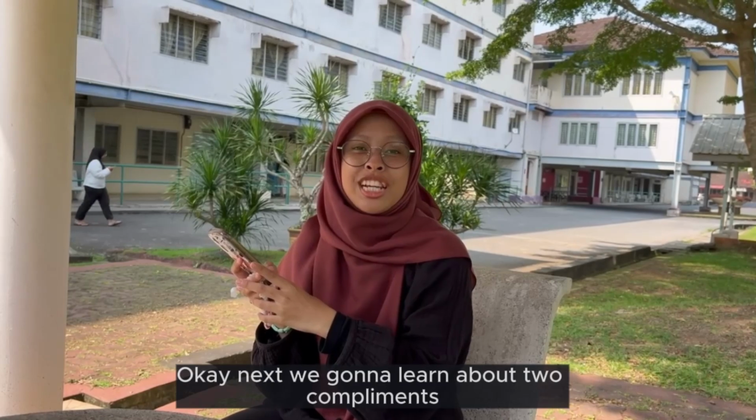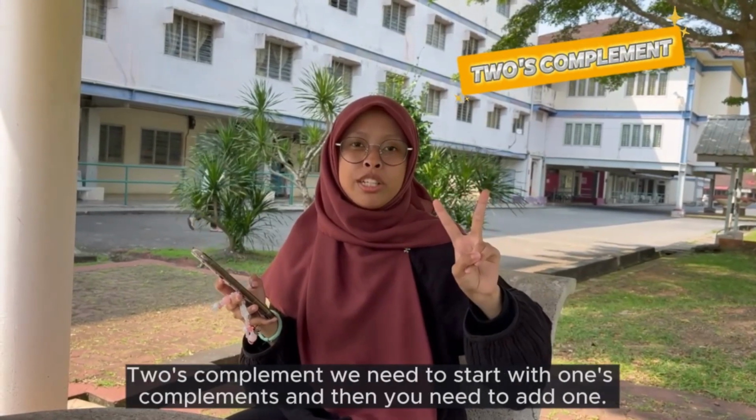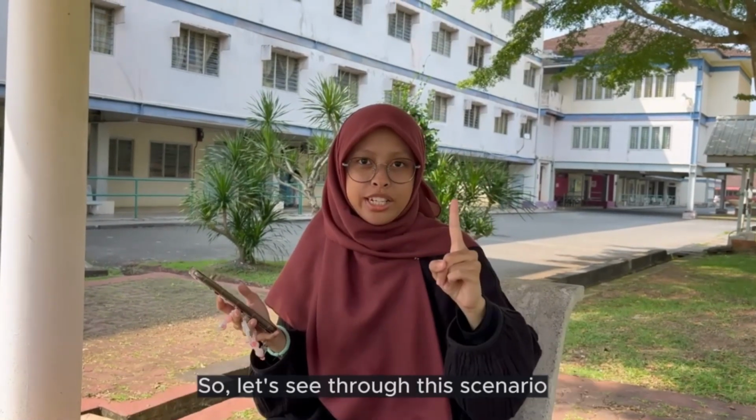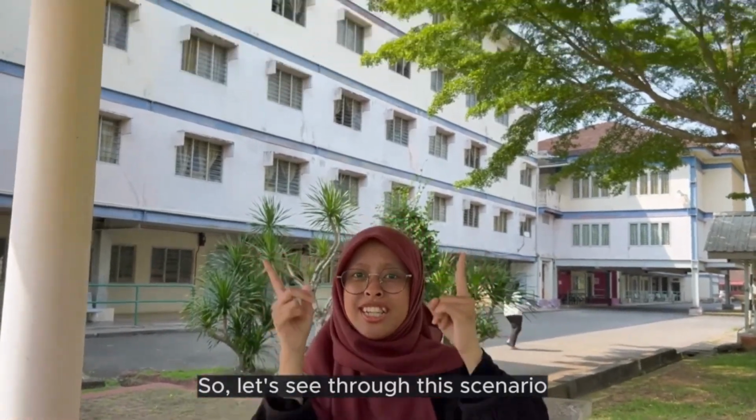Okay, next we're going to learn about 2's complement. For 2's complement, we need to start with the 1's complement and then add 1. So let's go through the scenario.